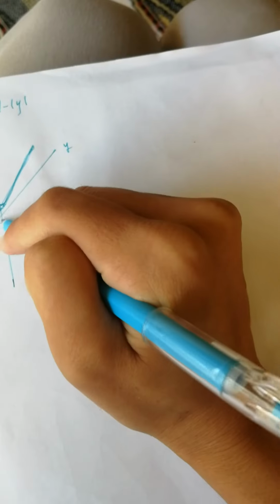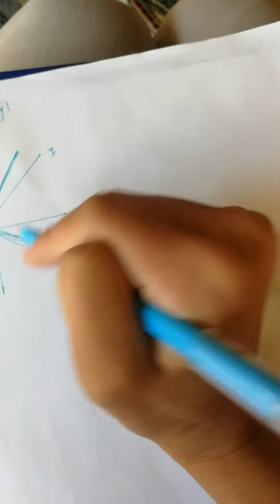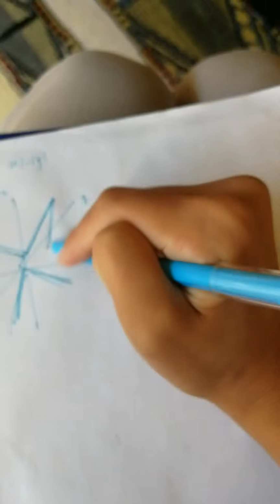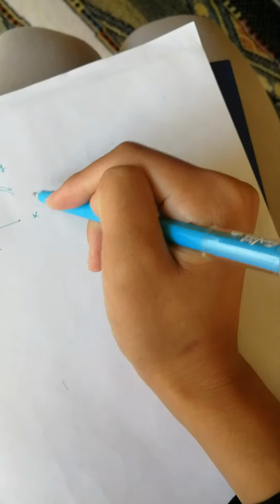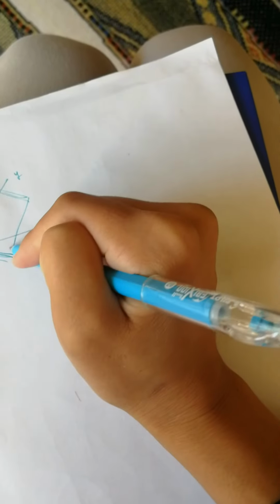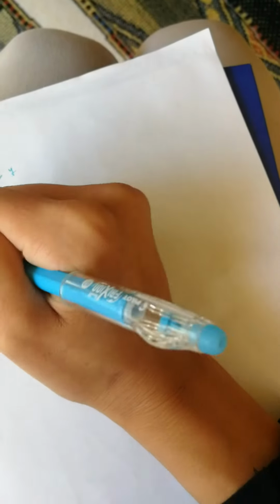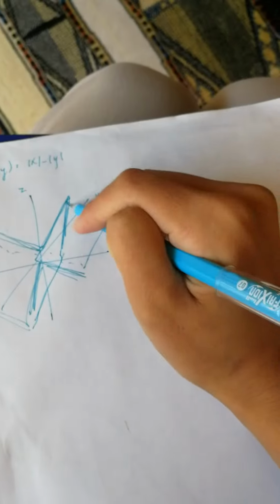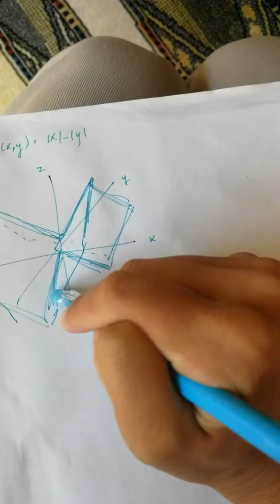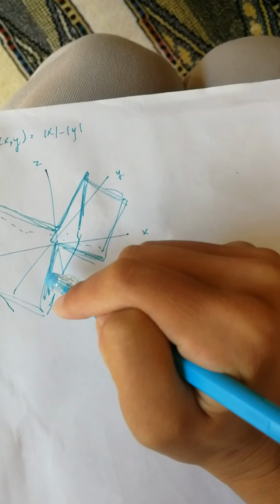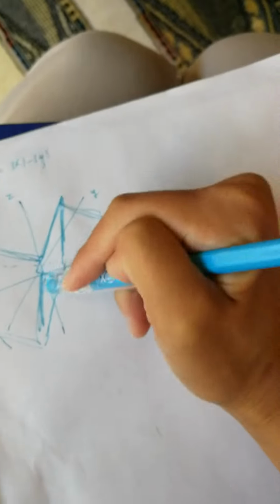We can start by graphing that part and that part, and then copy some things. Something like that.